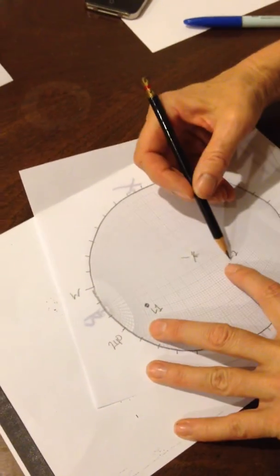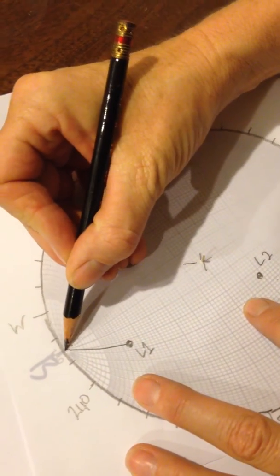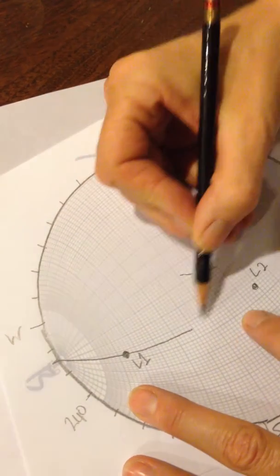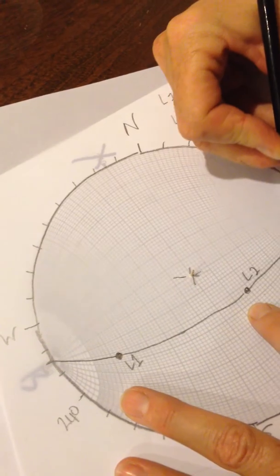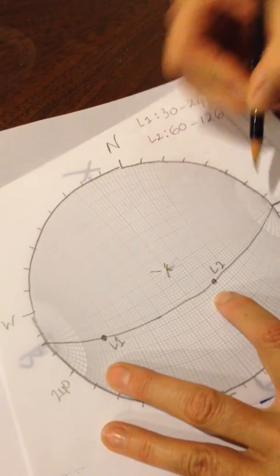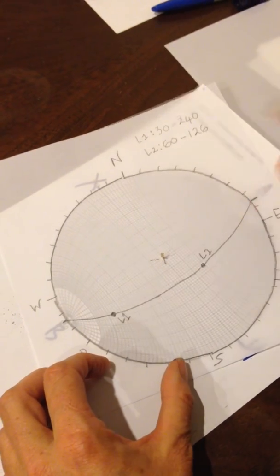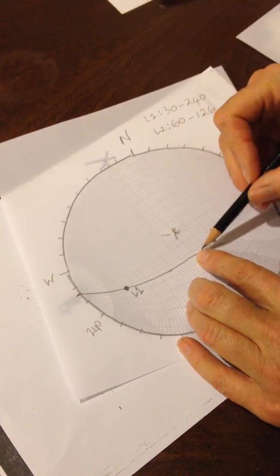I've got one here, and I'm just going to draw it out. I always like to mark a little tick at the edge of the stereo net. Try and be reasonably accurate, out to the end. Now I've captured the strike of the plane that contains the two lines L1 and L2, and I can actually draw its pole here at the same time.